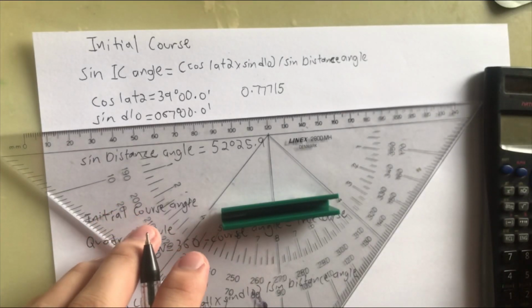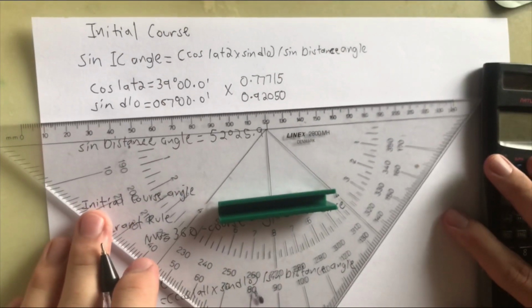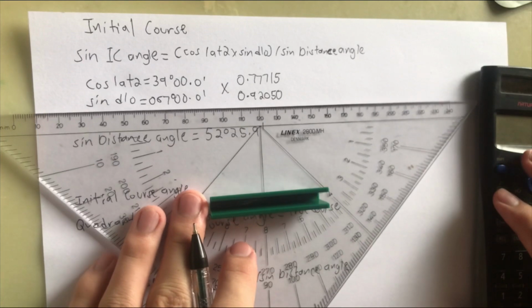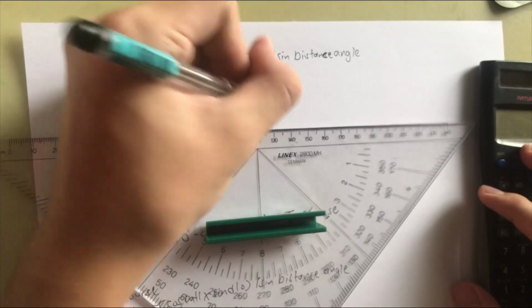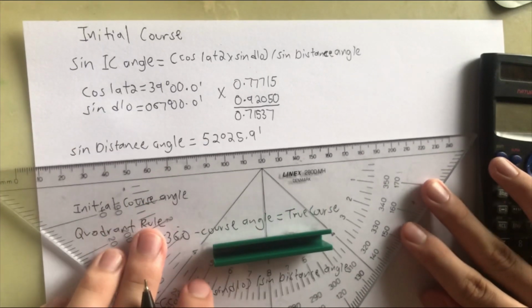Then our sin d long is 67 degrees. We will compute in the calculator. Then the answer is 0.92050. Next we will multiply 0.77715 times 0.92050 and the answer is 0.71537. The next is we will look for our sin distance angle.